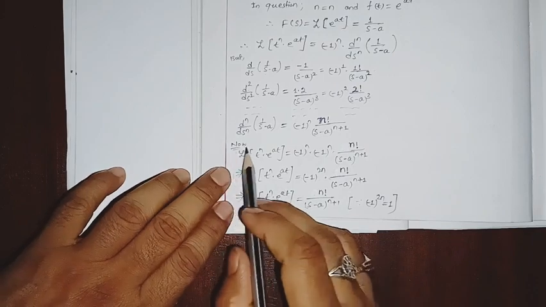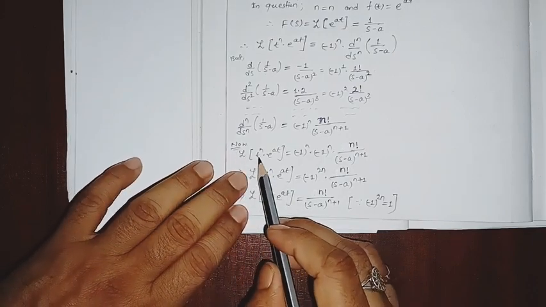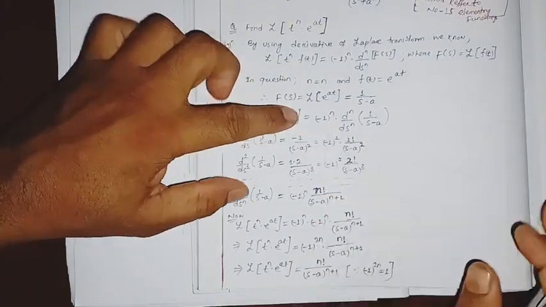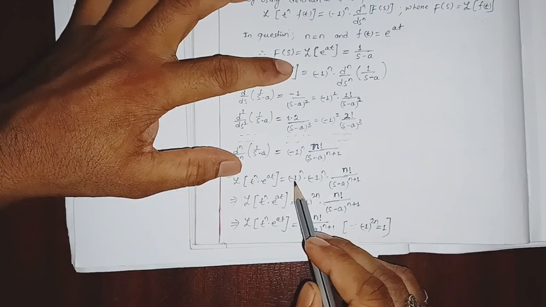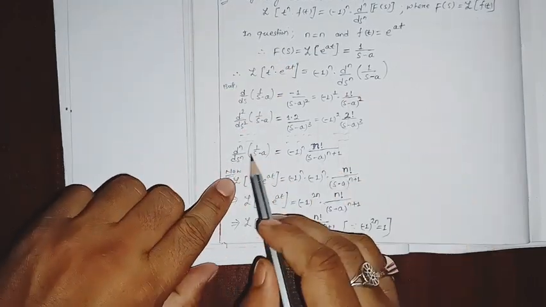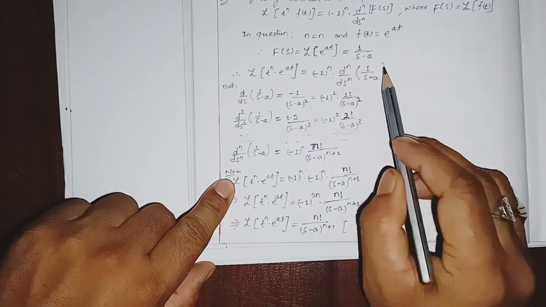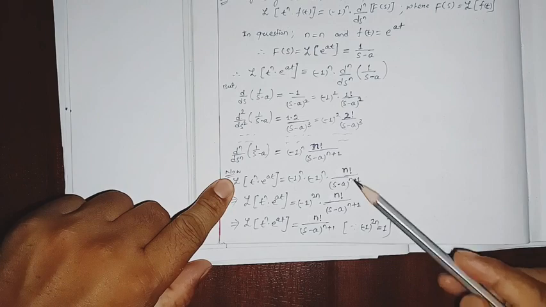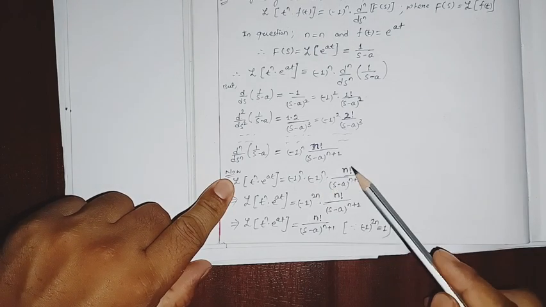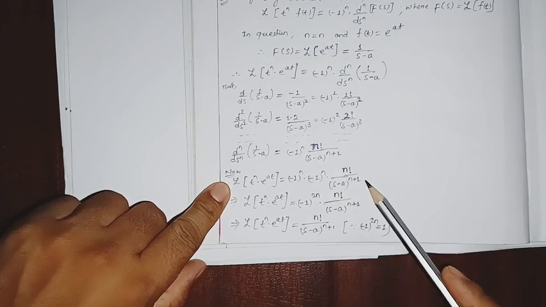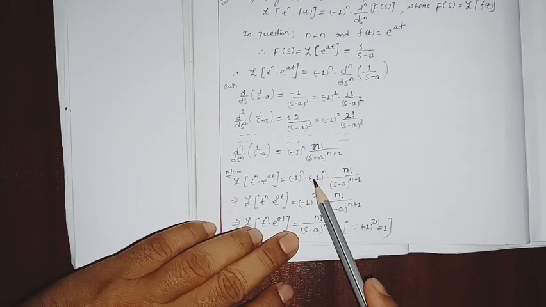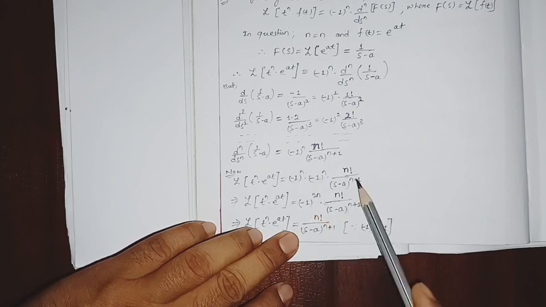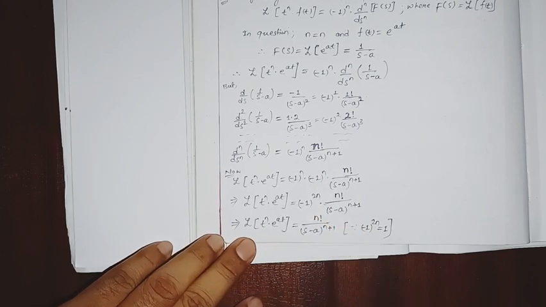Now, the Laplace transform of t to the n into e to the at will be how much? Minus 1 to the n is already there. And the nth derivative of this one, we found, is minus 1 to the n, n factorial by s minus a to the power n plus 1. We just have to substitute. This will be minus 1 to the n times minus 1 to the n, n factorial by s minus a to the power n plus 1. Here minus 1 to the power n and minus 1 to the power n, we can write as minus 1 to the power n plus n, that is 2n, into n factorial by s minus a to the power n plus 1.